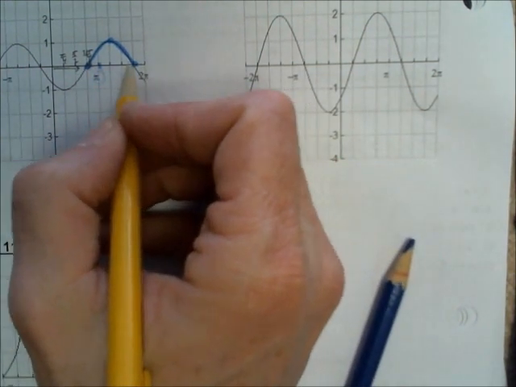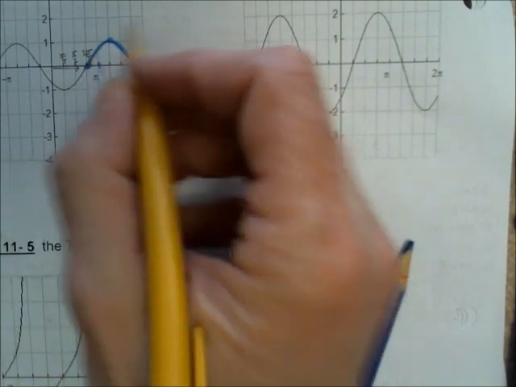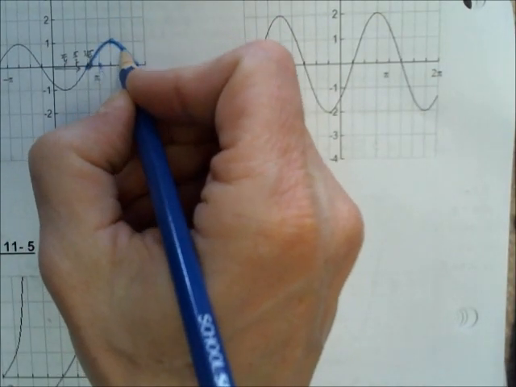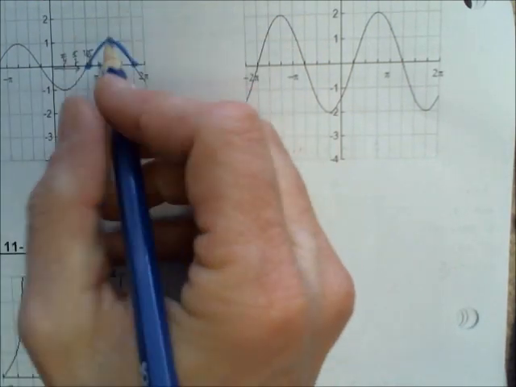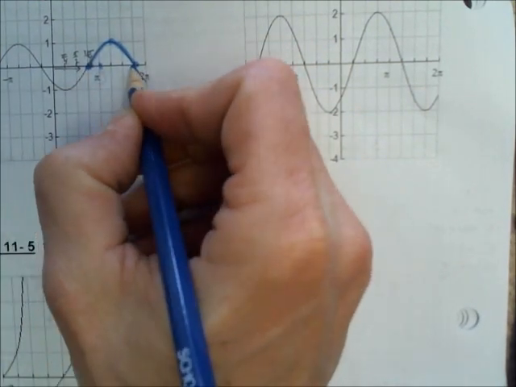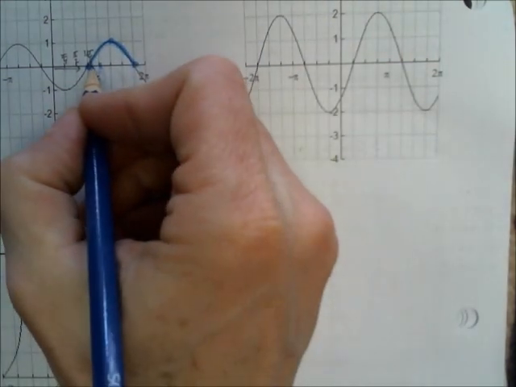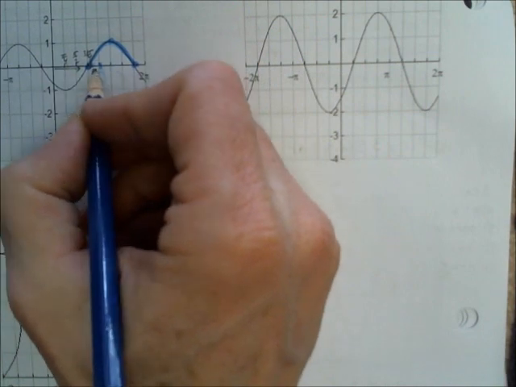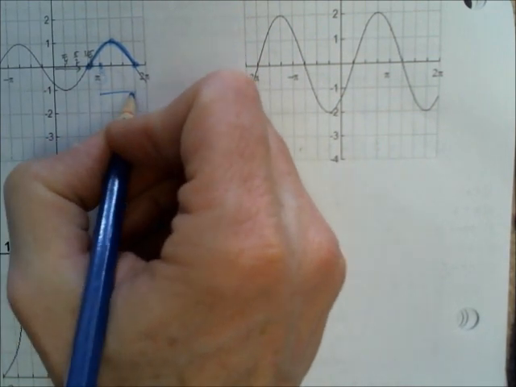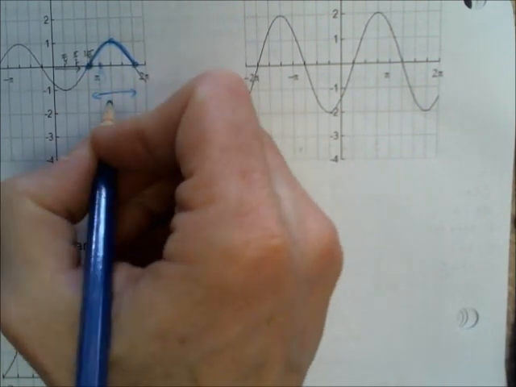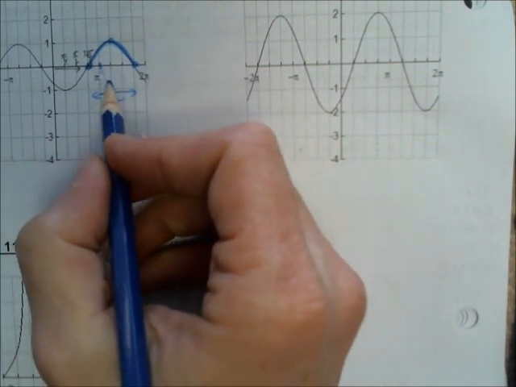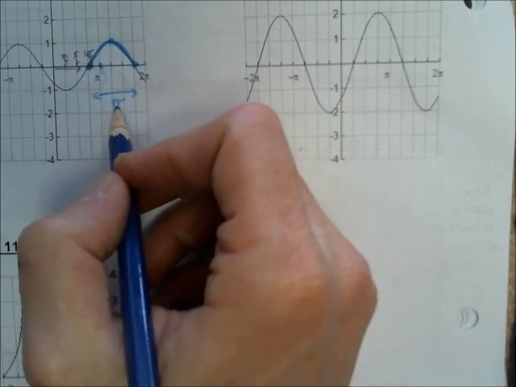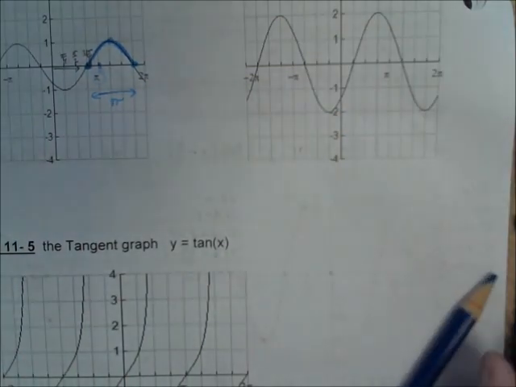How long does it take to go through one full cycle? Well, what I've just drawn is a half of a cycle. You could do it this way if you wanted to: figure out how much horizontal distance is in a half of a cycle and then double it. So we've got 1, 2, 3, 4 tick marks, and 4 tick marks represents pi. So from this to this is just pi. That's the distance because it's 4 tick marks. And if that's a half of a cycle, one full cycle will be 2 pi.